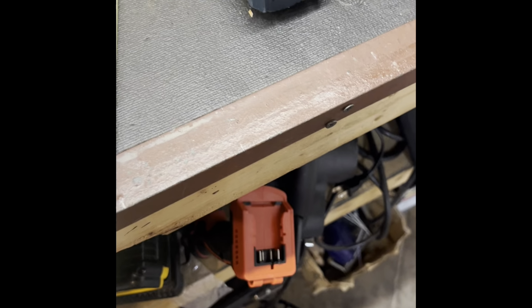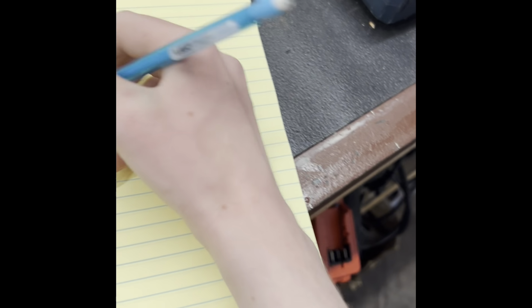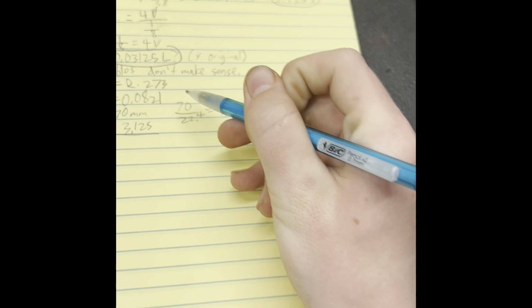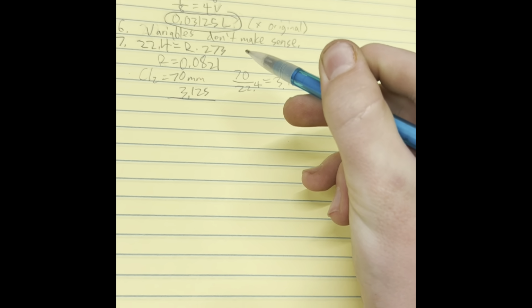Now I have to figure out what it'll be when it's 0.57. So 3.125 is my density.